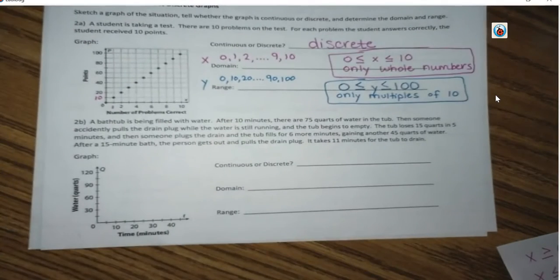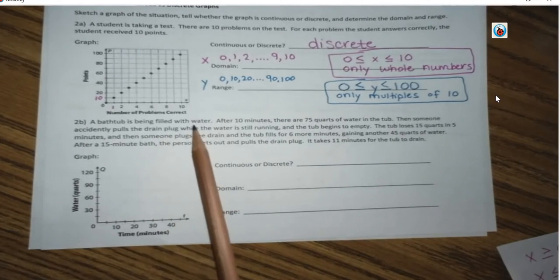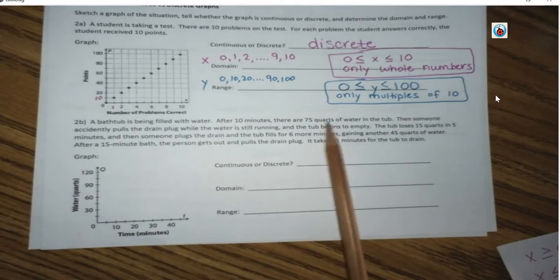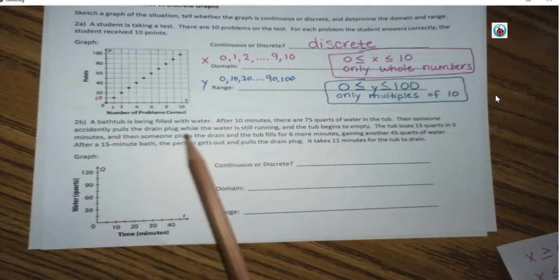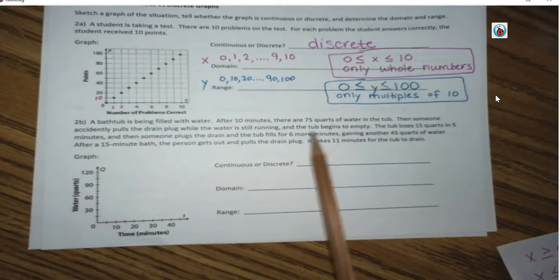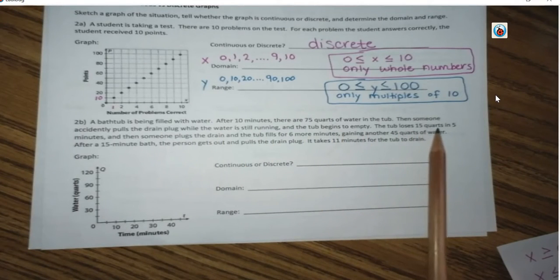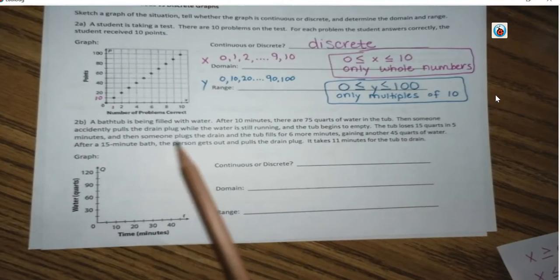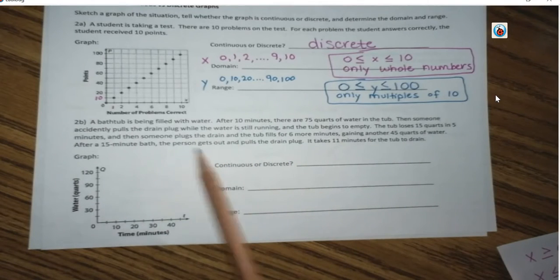Okay, let's try this one. A bathtub is being filled with water. After 10 minutes, there's 75 quarts of water in the tub. Then someone accidentally pulls the drain plug while the water is still running and the tub begins to empty. The tub loses 15 quarts in 5 minutes, and then someone plugs the drain and the tub fills for 6 more minutes, and so on. Okay, a bunch more stuff happens.